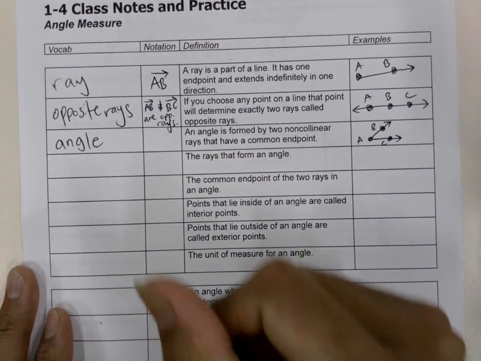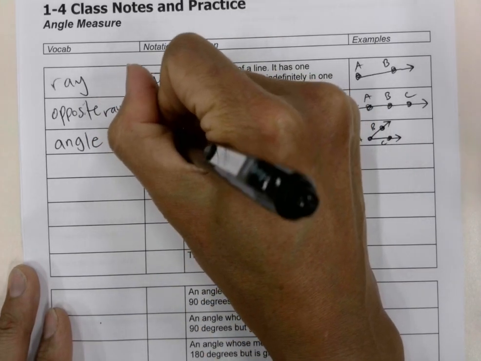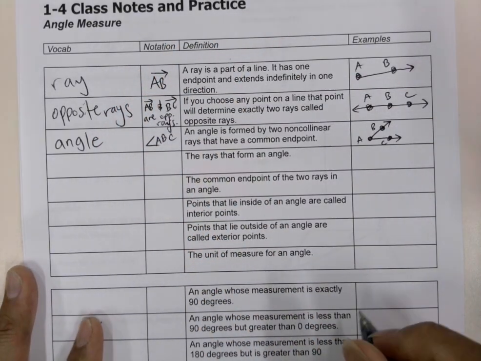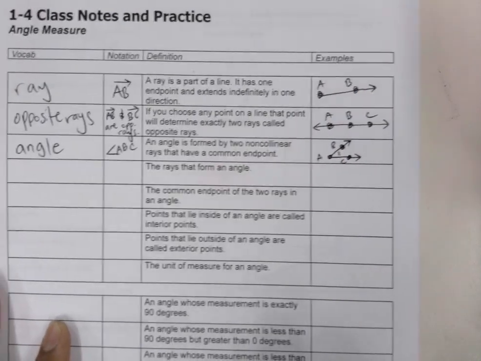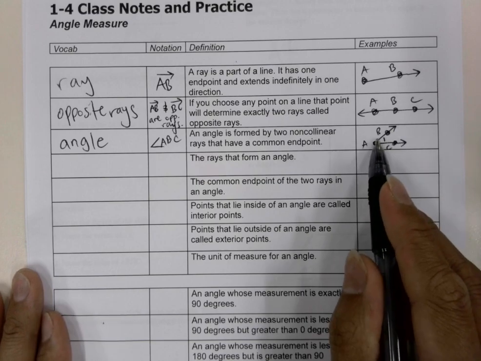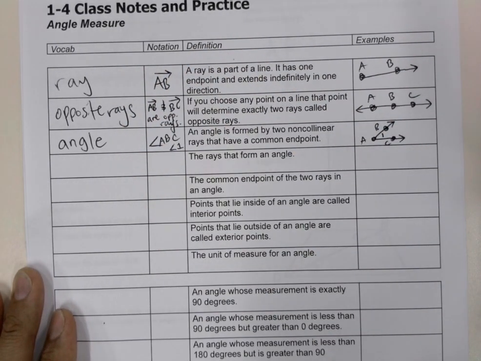They form an angle, right? And so I could say angle BAC. The angle can also be delineated with a number in the angle, so I could also say angle 1, like that.